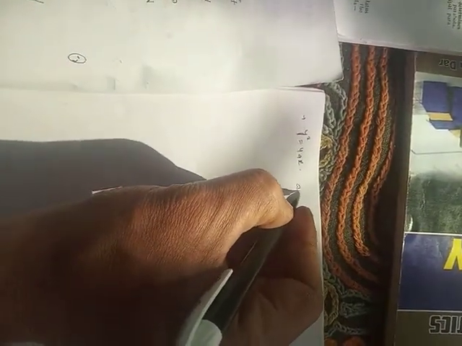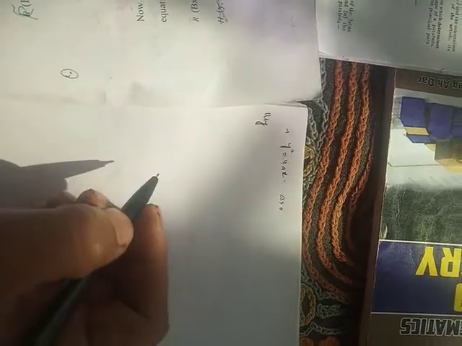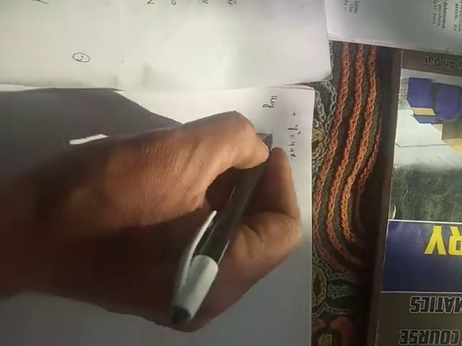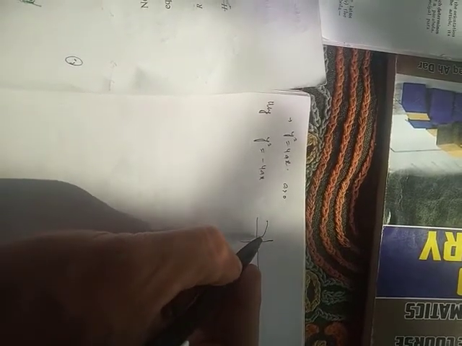Now we have derived the standard equation, that is y square is equal to 4ax, where a is greater than 0. Similarly, we can derive the other equations, that is y square is equal to minus 4ax, and this parabola will be like this. This is the directrix. This will be point A. It will open to the left.